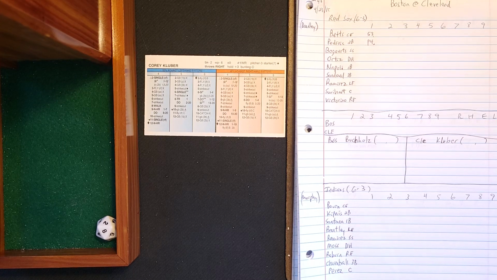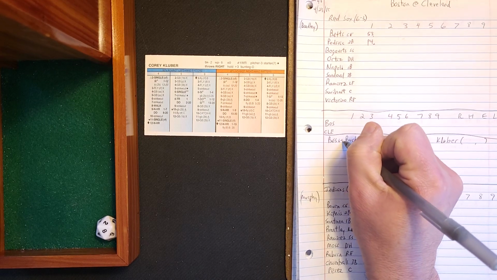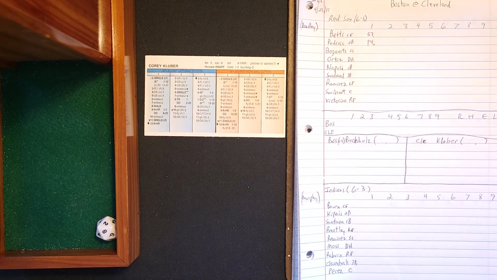And one other thing I forgot to do was look at the injury check for both starting pitchers. Corey Kluber probably doesn't have an injury because he had so many starts. Corey Kluber, yep, he's a 0, but Buchholz is a 4. So on a 4, that means a 6-9. So if Buchholz rolls a 6-9, he will be susceptible to injury. Kluber has no chance at an injury. So I did want to make sure I got that in there.